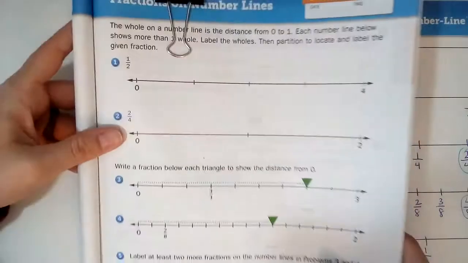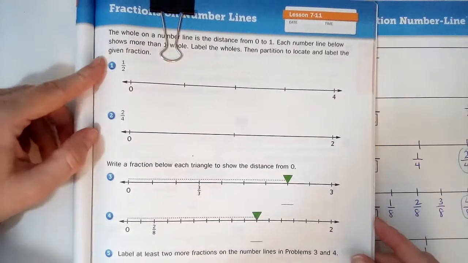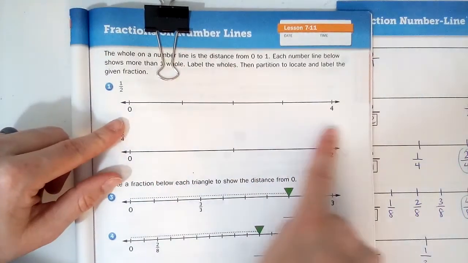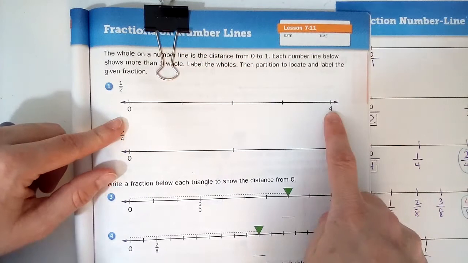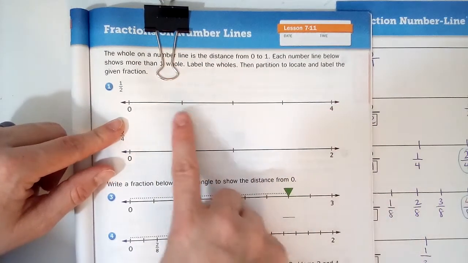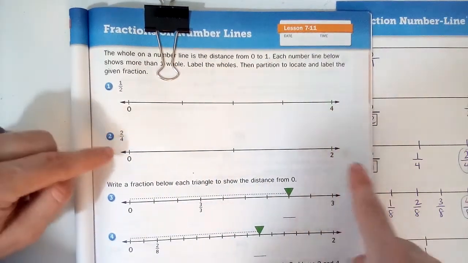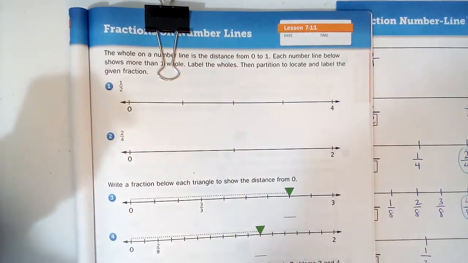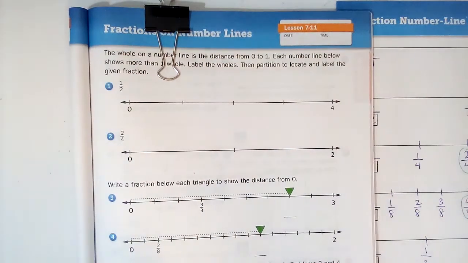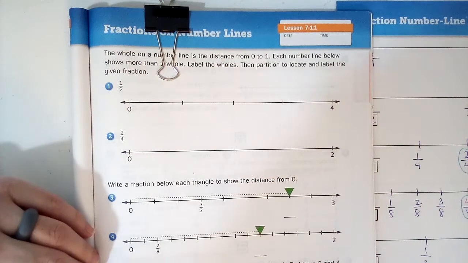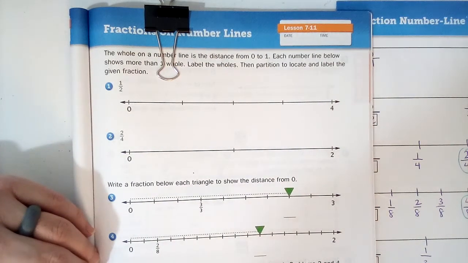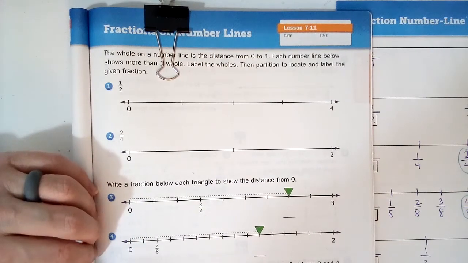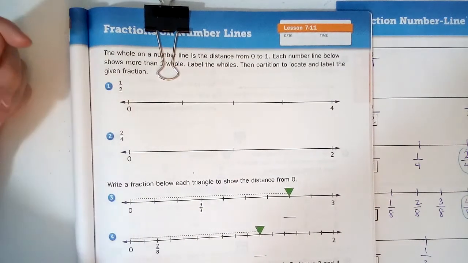Then you guys are going to do fractions on number lines again, dividing and labeling. Remember, look, this is more than 1 whole. This is 4 wholes, 2 wholes, 3 wholes, 2 wholes. You need to figure out those. That is what you're working on for today. We're getting close to finishing up with fractions. So use all your tools and your previous pages to help you. And I'll see you guys later.